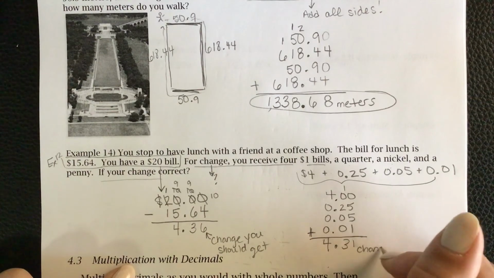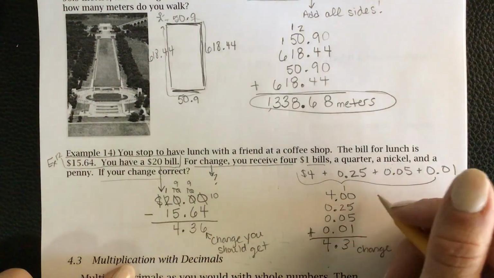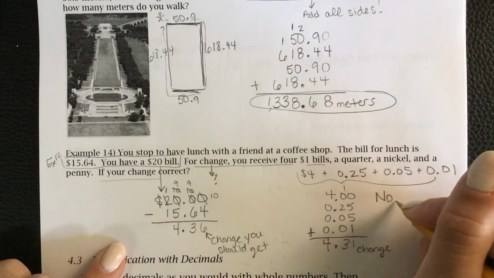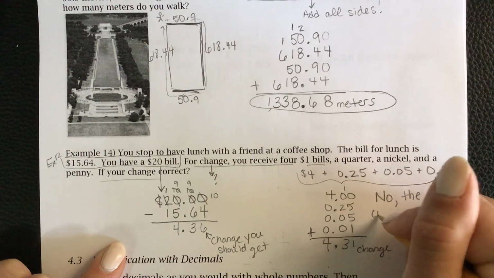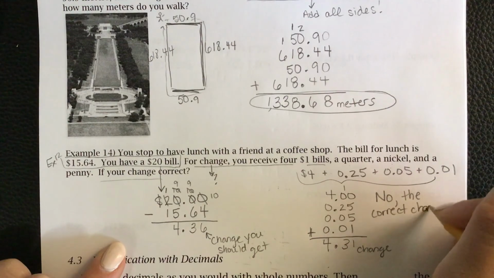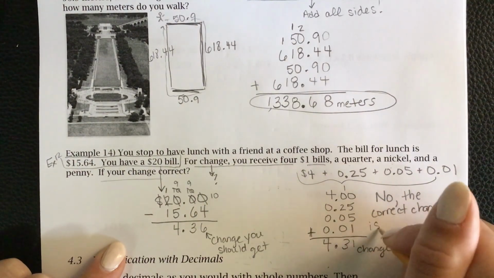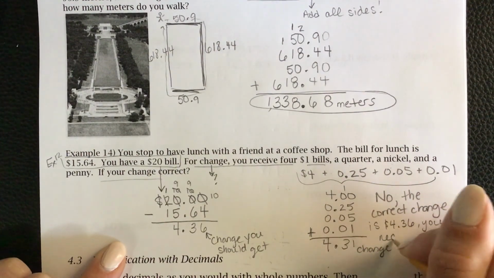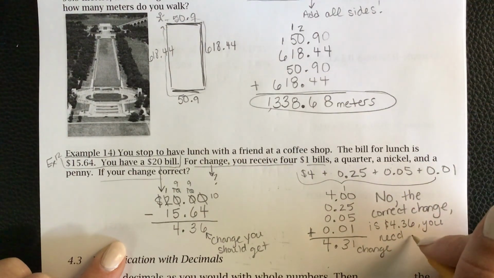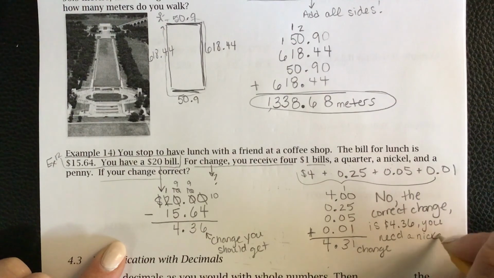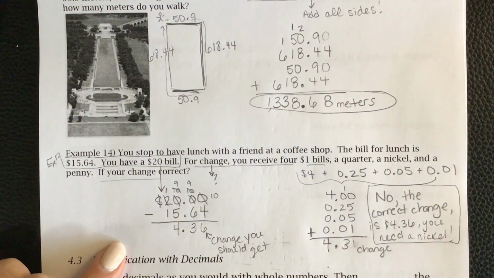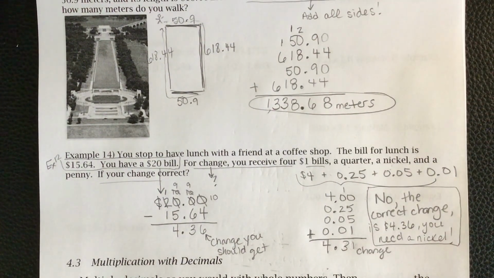This is your change you received. So we would respond as the answer because the question was, is your change correct? And the answer is no. The correct change is $4.36. You need 5 more cents, a nickel. And that is 4.2, addition and subtraction with decimals.